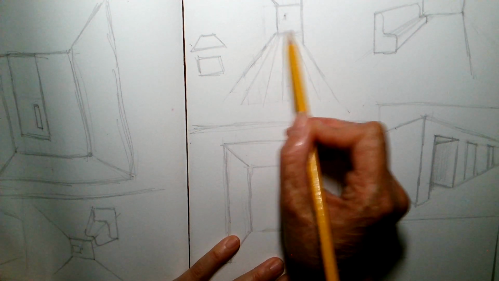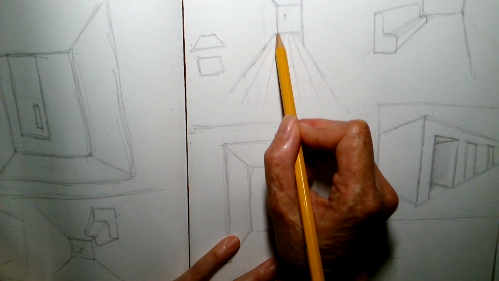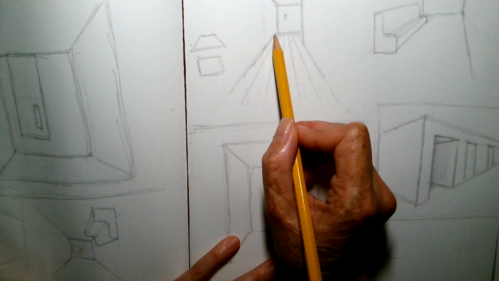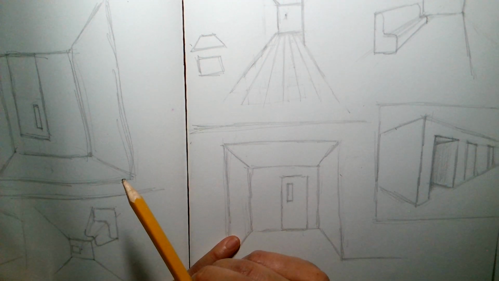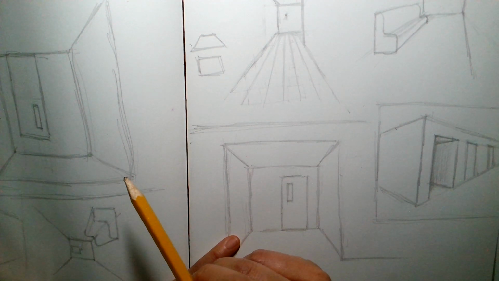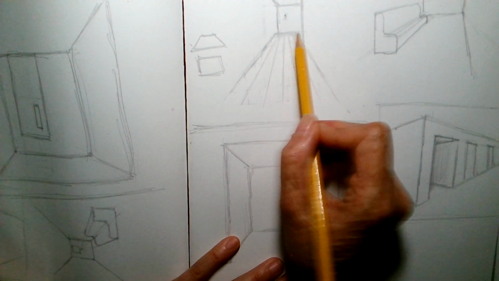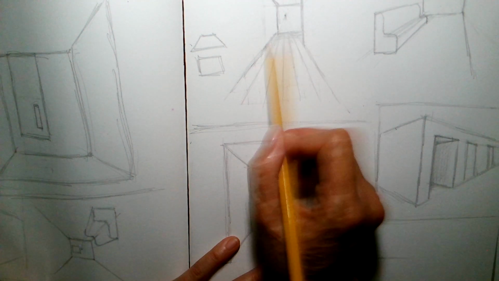And then you don't really see all the details in the far background. So I tell my students, don't try and draw the details that you don't see. Remember, draw what you see, not what you know. So basically what I do is I just kind of shade this in a little bit.